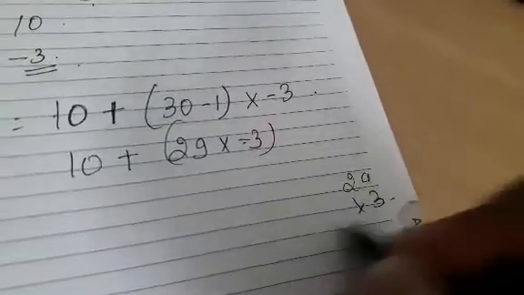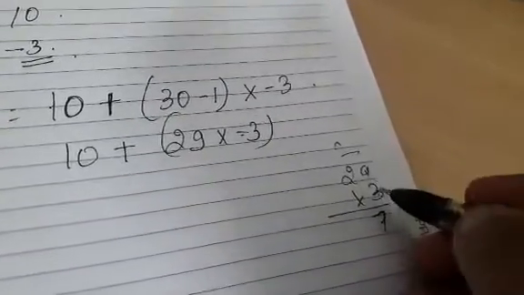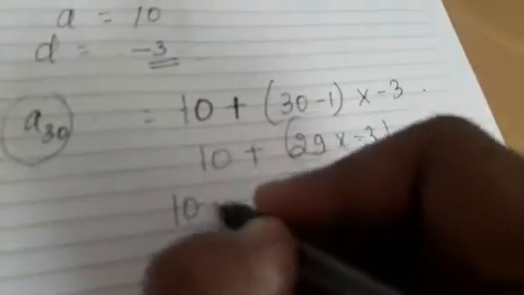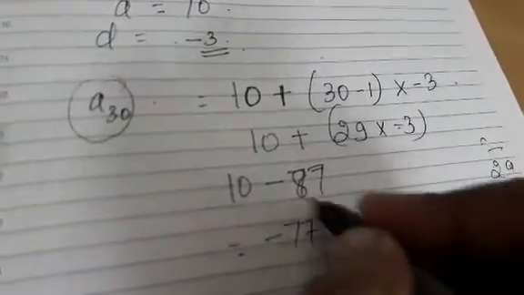29 into 3 will multiply. 3 9s are 27. 3 2s are 6. So 87. 10 minus 87 will give you minus 77. So what is the 30th term? The answer is minus 77. Now you have an option here, 97, 77, minus 77. So you can tick mark this one, and this is your correct answer.